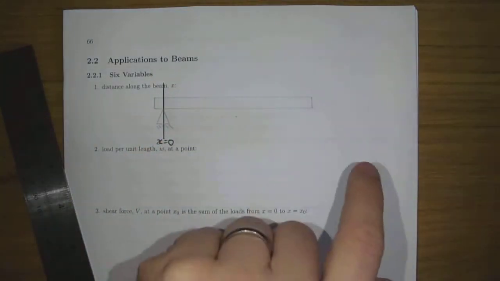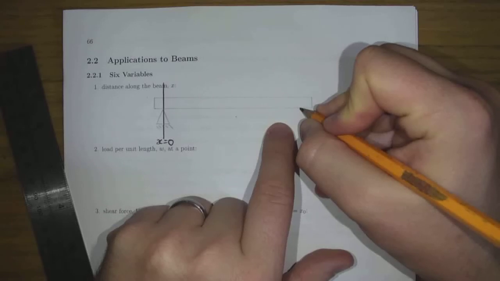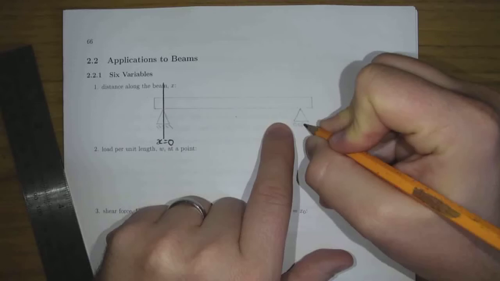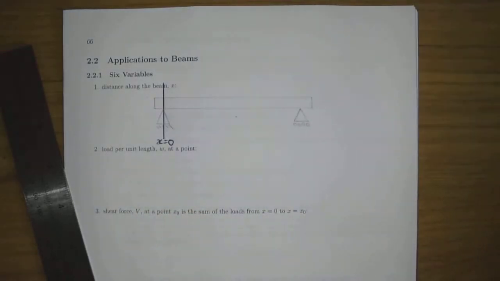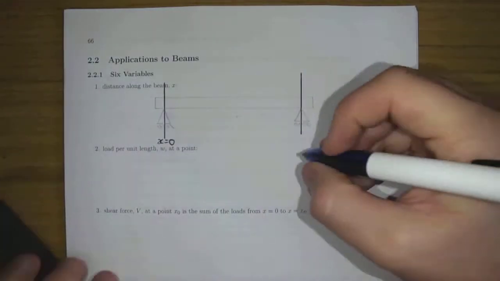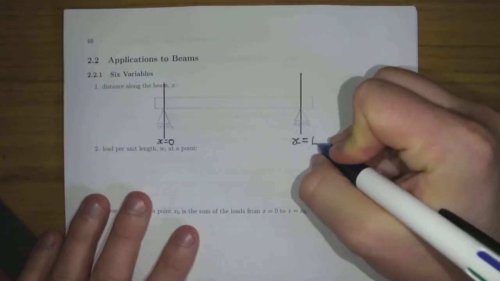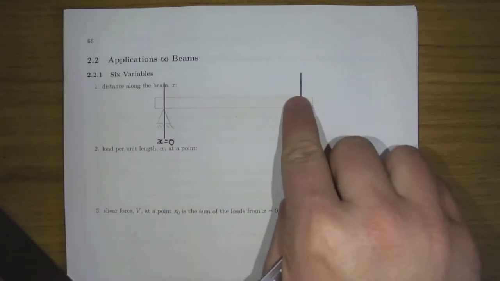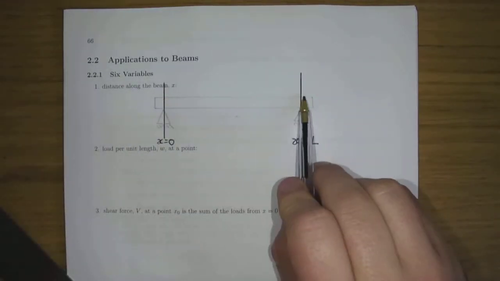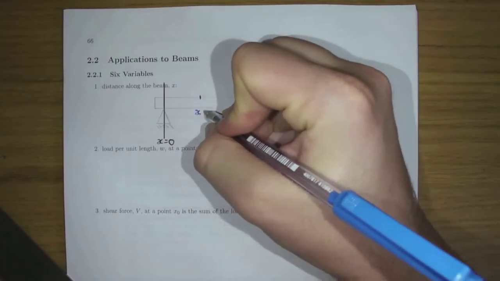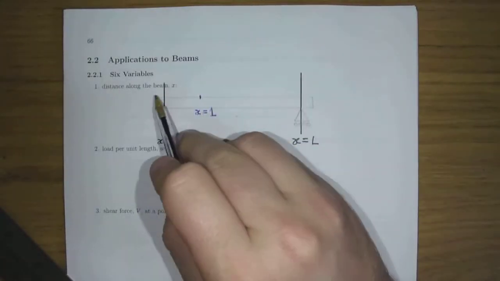And then the other support is the span of the beam. Okay, so this would be x equal to the span, for example, it might be 6 meters or something. And usually we'll use the symbol L to represent the span. So if you're talking about x, it's a certain distance along this, from x equal to 0 to x equal to L. So for example, if I talk about x equal to 1, it means 1 meter along.